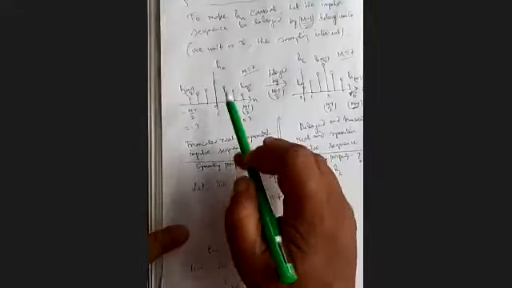Now our h(L) is a causal sequence. This is causal, this is not causal. h(n) is not causal, but h(L) is causal. And its symmetry property has changed. It is something different.